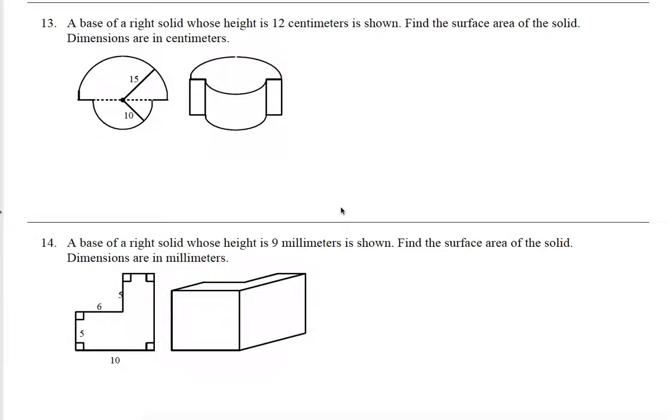Let's talk about surface area. So finding surface area of 3D solids sometimes can be a challenge, especially when it's a composite figure, which means it's composed of different figures. So for number 13 here, you can see this is a right solid whose height is 12 centimeters, and we are asked to find its surface area.